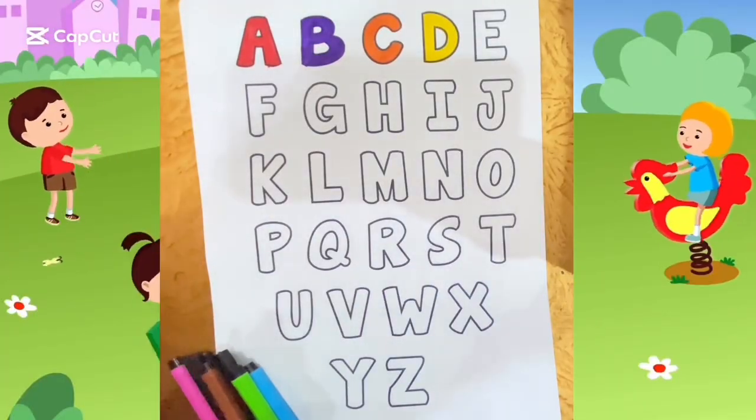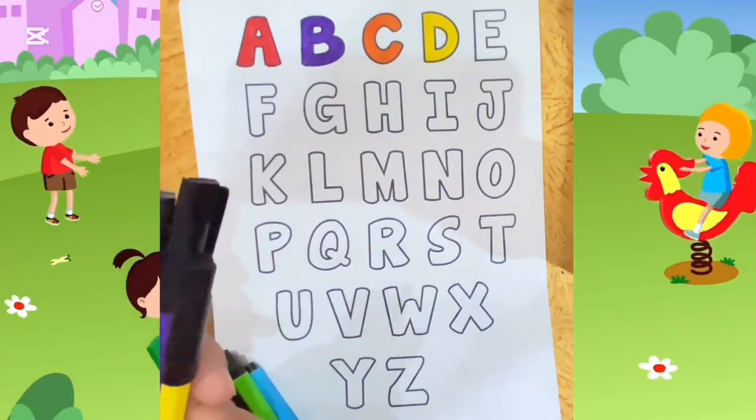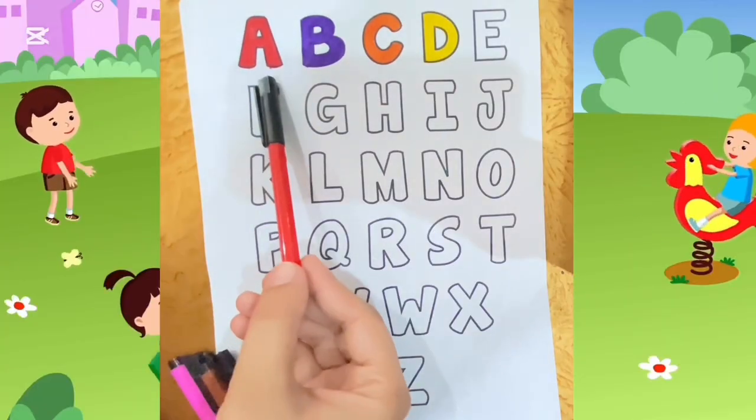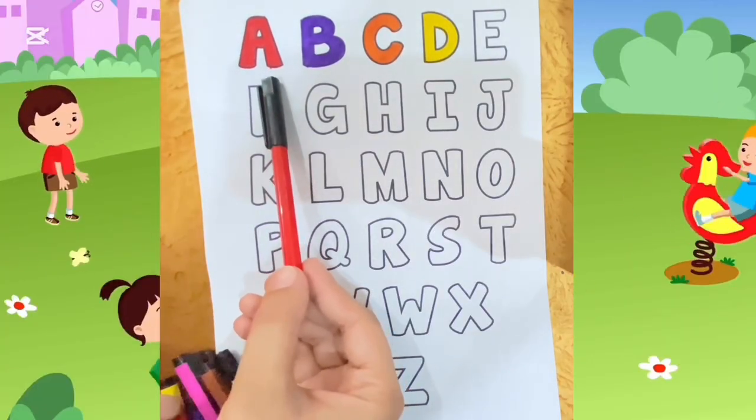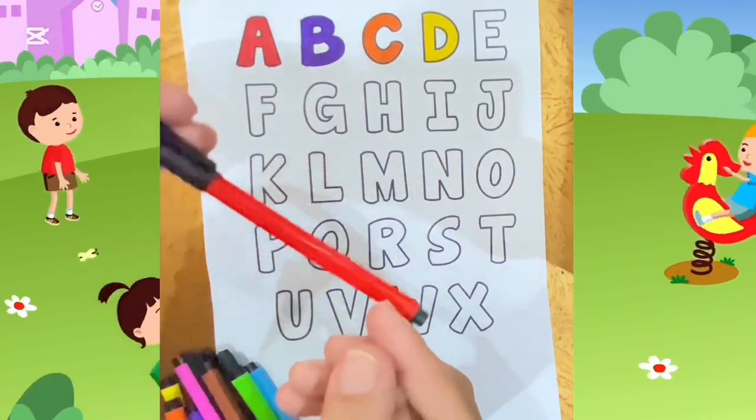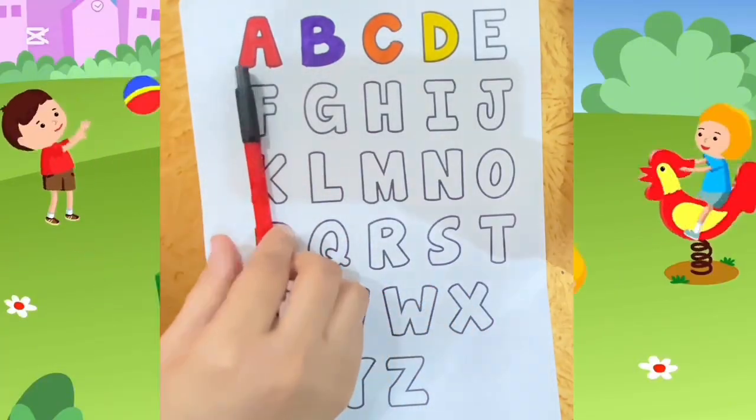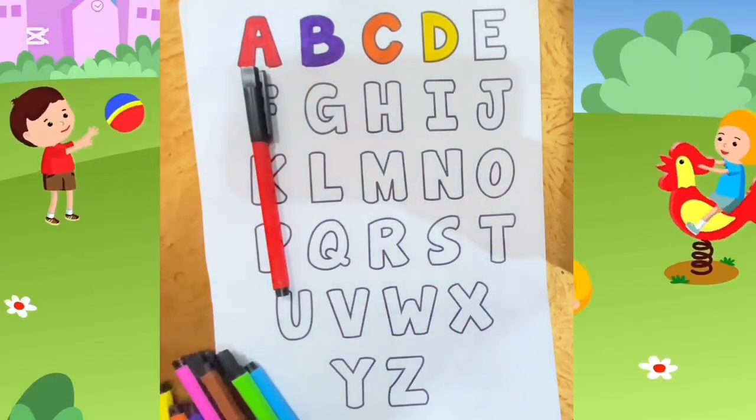Hi kids, let's learn some alphabets and some colors. Let's start. Can you tell me what is this? Yes, this is letter A and this is red color. We fill the letter A with red color.